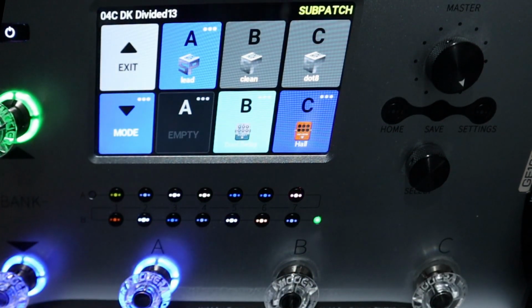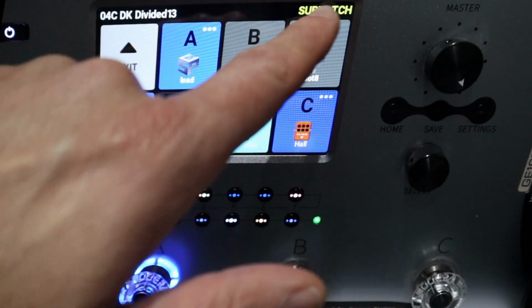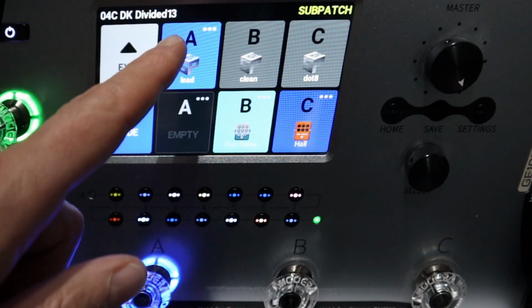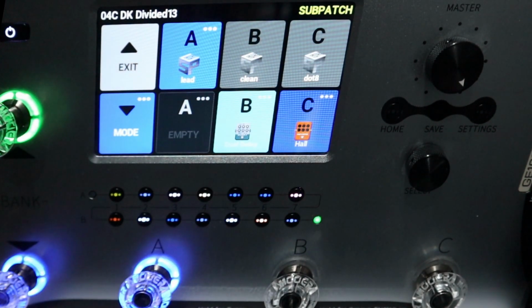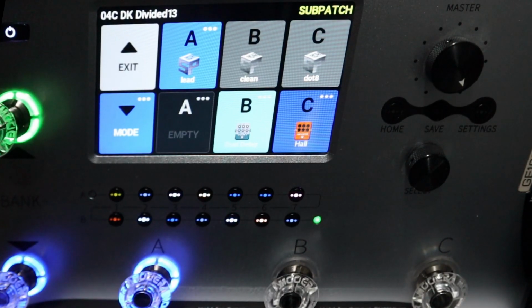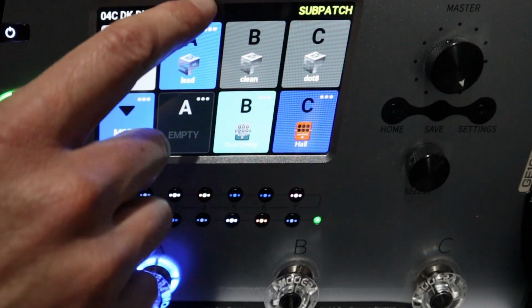Then you are switching to this view where you can see you are in the subpatch mode already. You can choose between Stompbox or subpatch mode, and here you have 3 subpatches. So in other words, 3 additional scenes to the initial scene. And the scene, for those of you who are not familiar with that, is basically a selection of blocks which are active or passive. And also what you can do here is assign different settings of parameters in different subpatches. And so what can you do here?